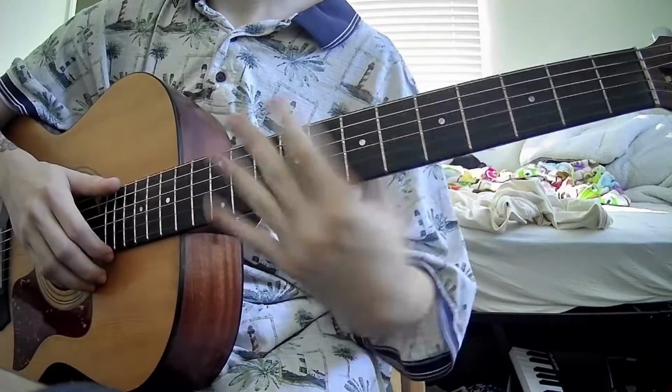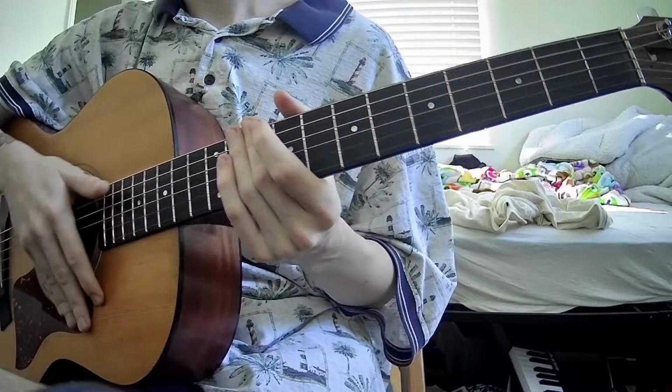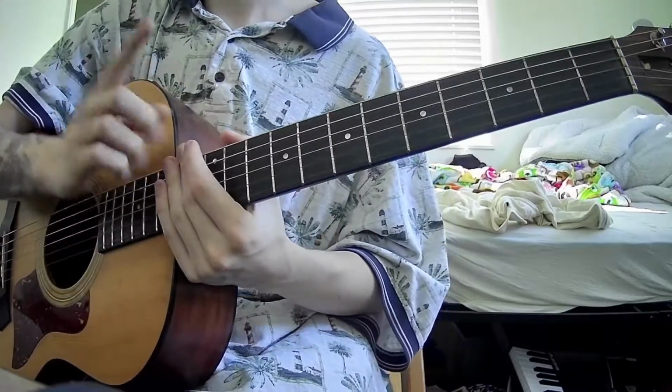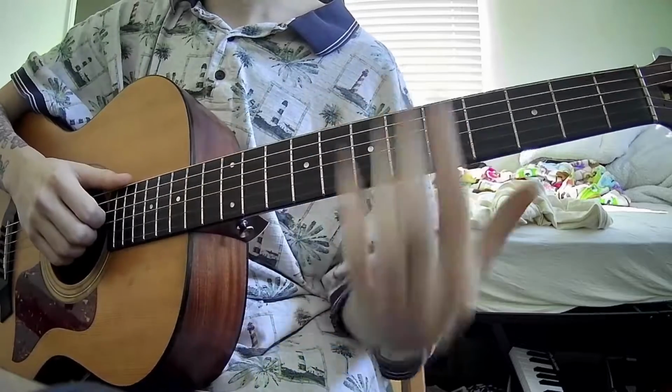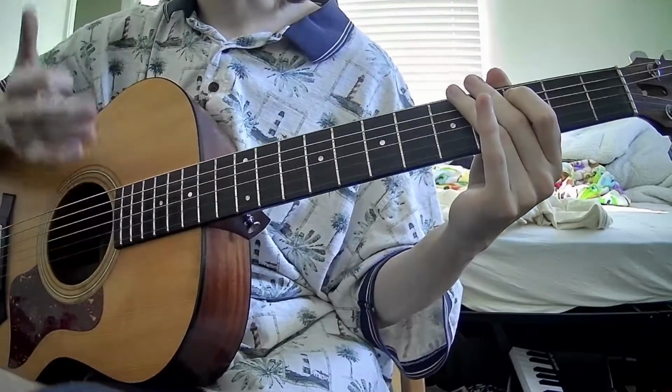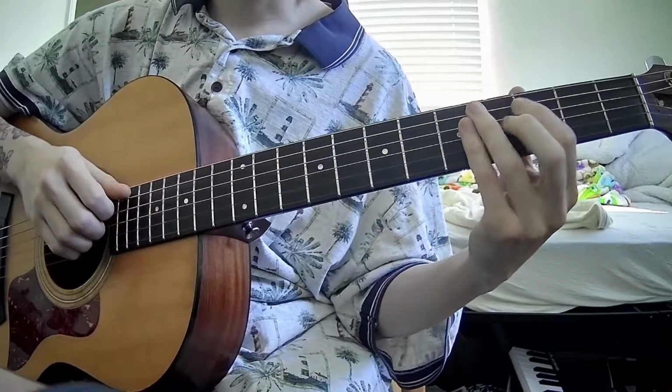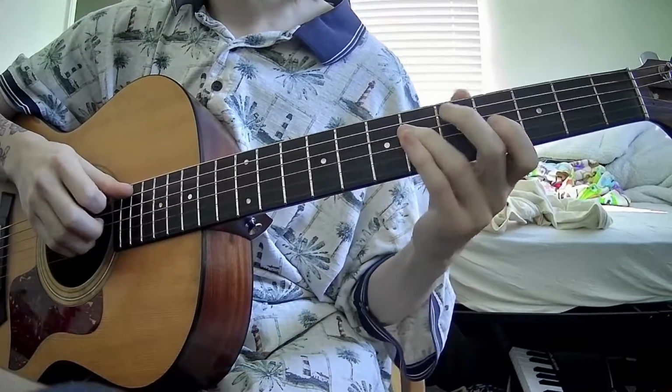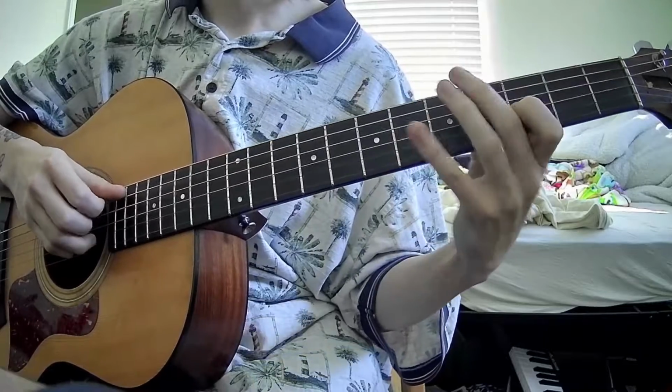All the way from here to here, and that's honestly one of the most important things, I think: learning to go this way and this way on the fretboard as opposed to going up and down. Those little dynamics like the vibrato and bends will be able to come out a lot more, especially if you have to move up the fretboard.